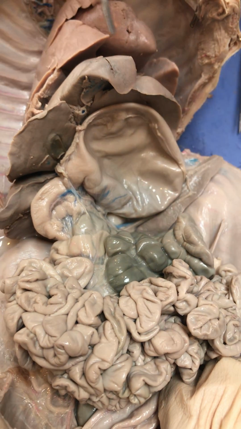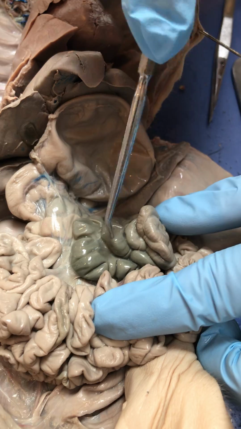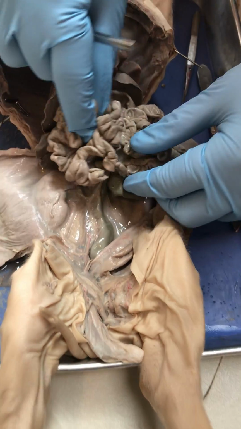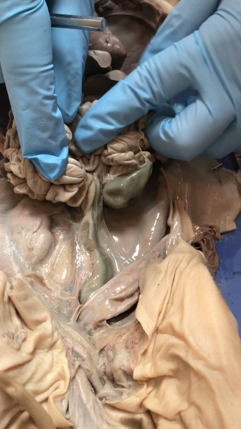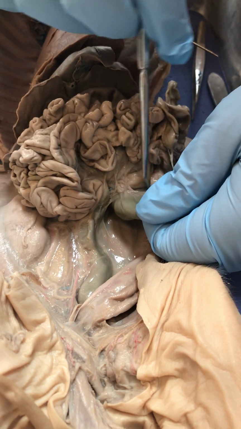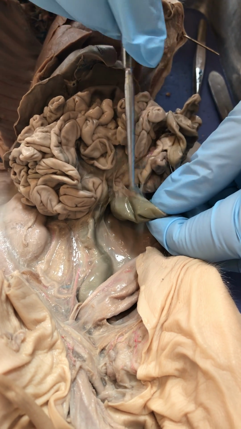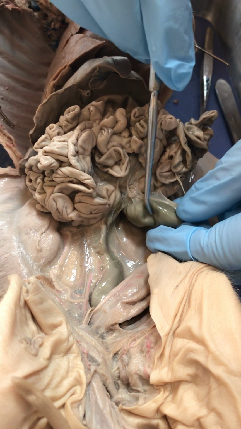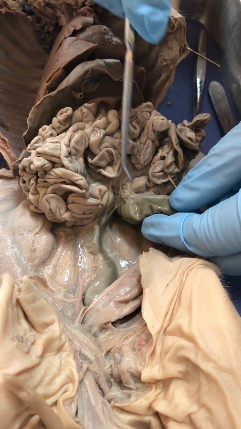If we move, oh, here once again, here we see our spiral colon. If we move this up and back and follow the small intestine down, we can see the pig's cecum, which is pretty much like ours. This pouch here is very similar to our appendix in our own large intestine that we see there.